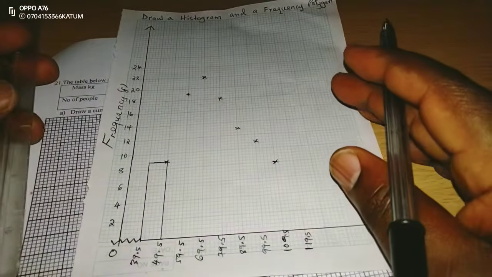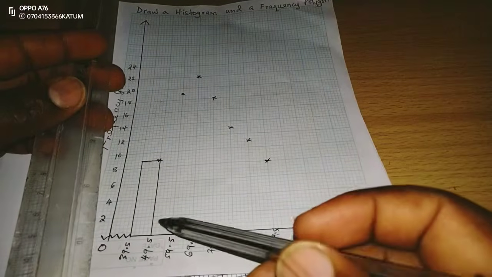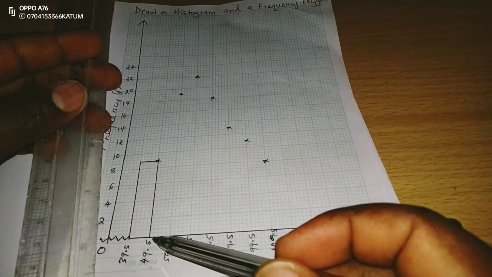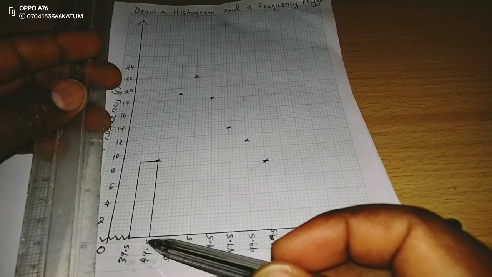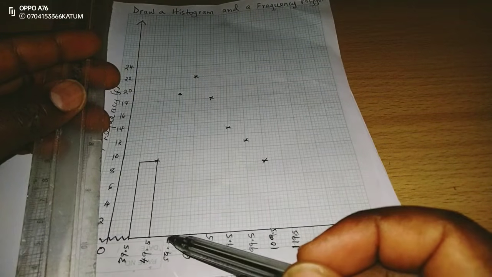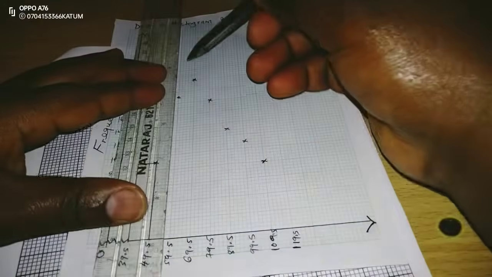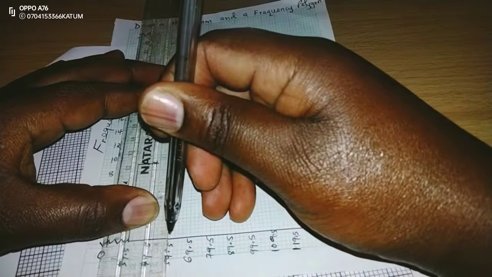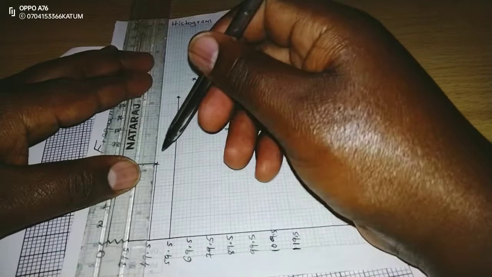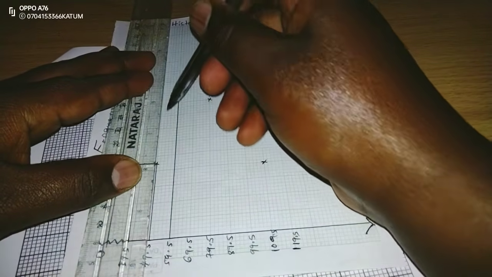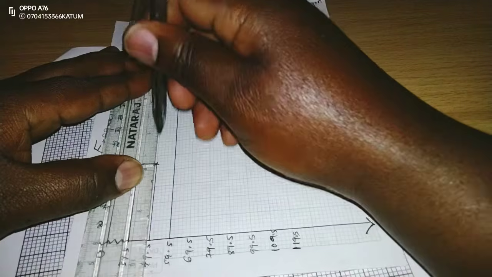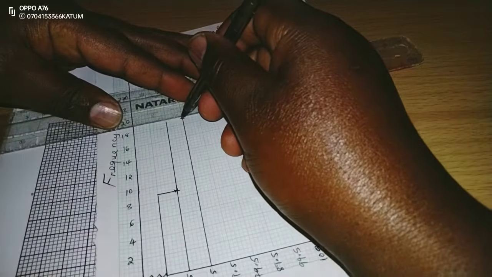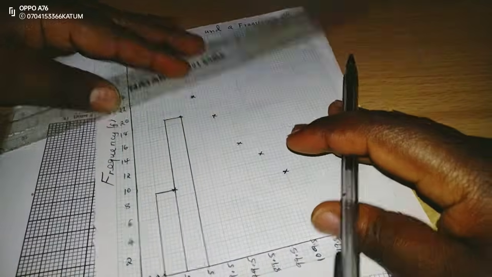For the next bar, the upper class boundary of the first class becomes the lower class boundary of the next one. Therefore, the other class ends at 59.5, but it began at 49.5, so we join this to get the next bar.